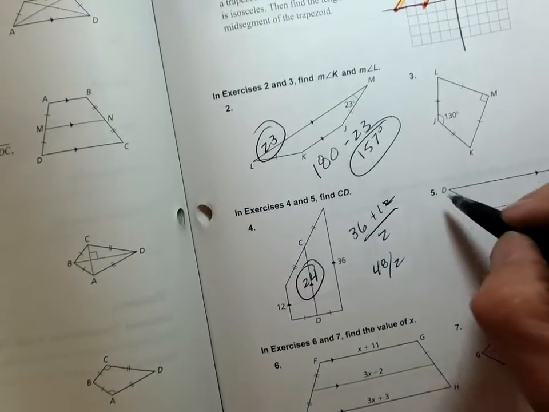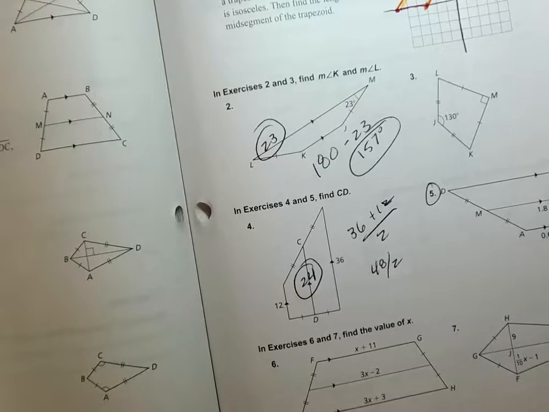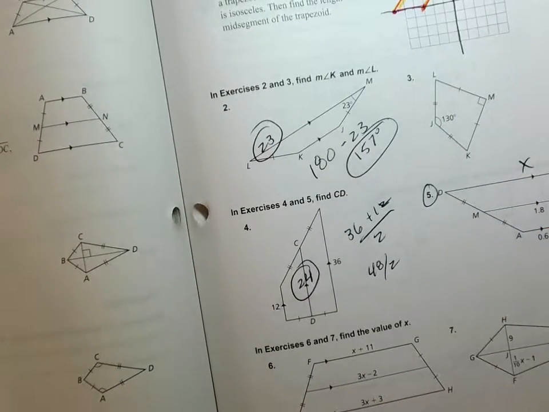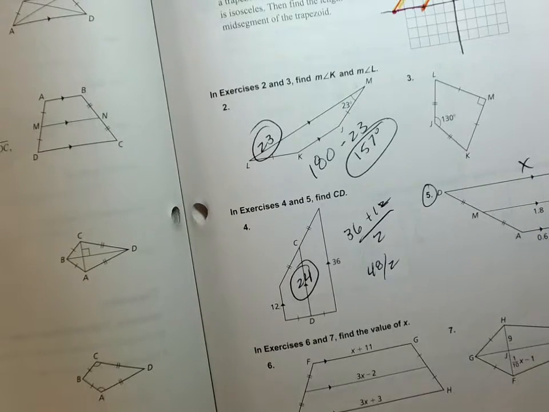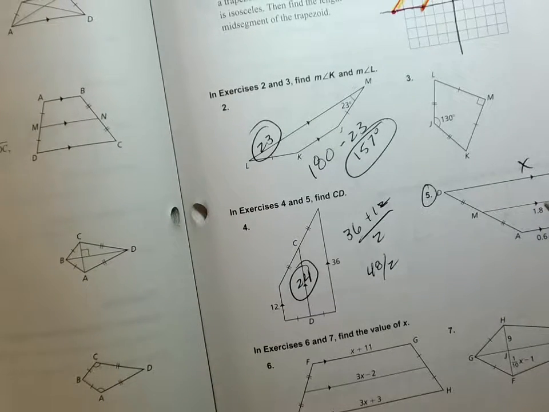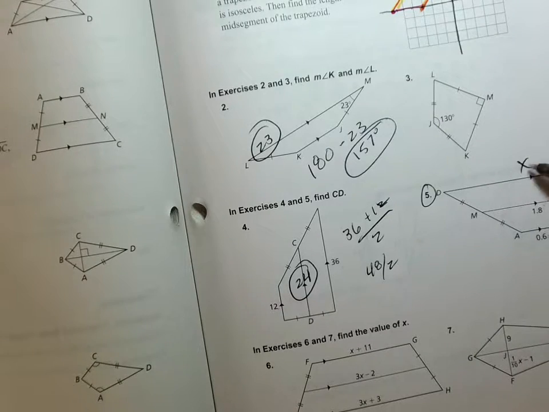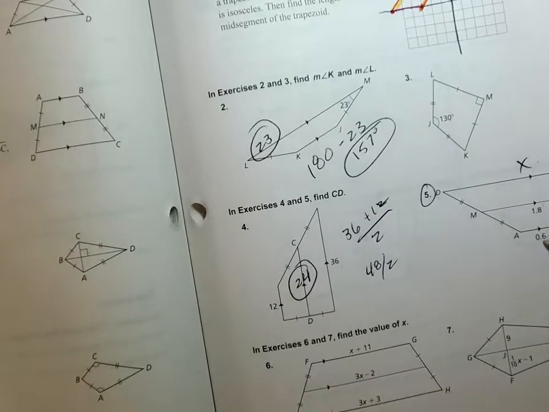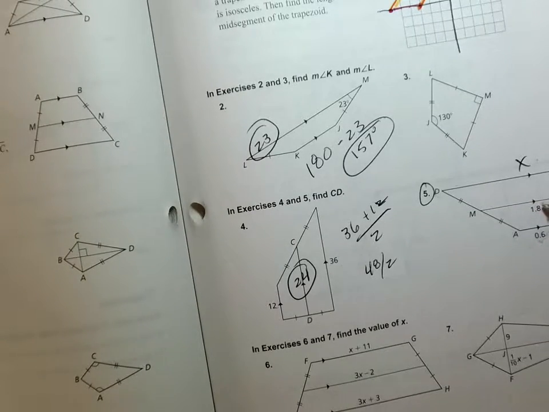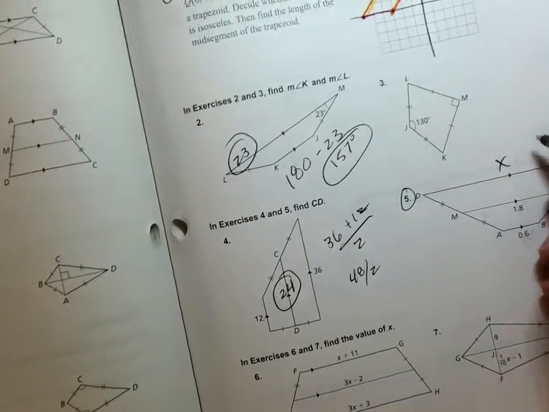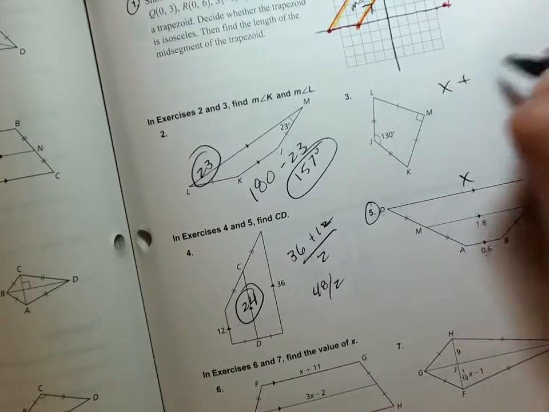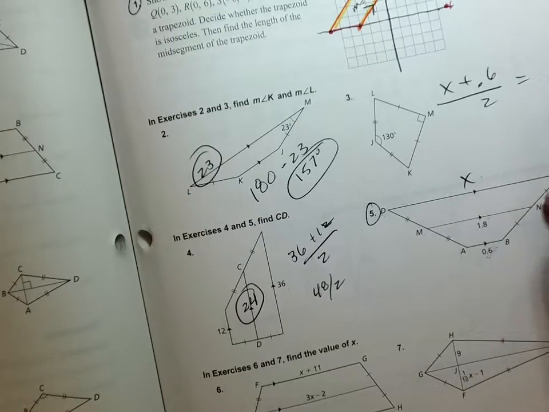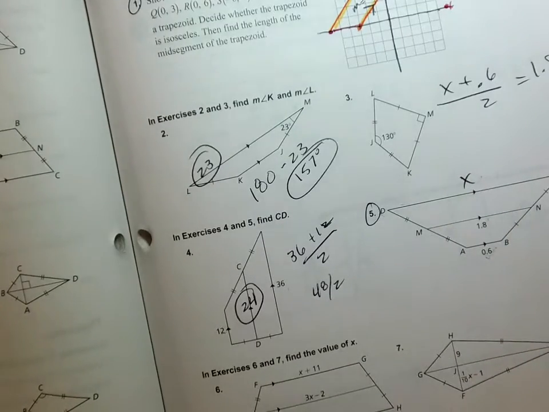Let's look at number 5. Number 5 is a little bit different. Let me use the value of x. This side plus this side divided by 2 equals the middle. I just called it x for CD. So x plus 0.6 divided by 2 equals 1.8. It's like an algebra problem.